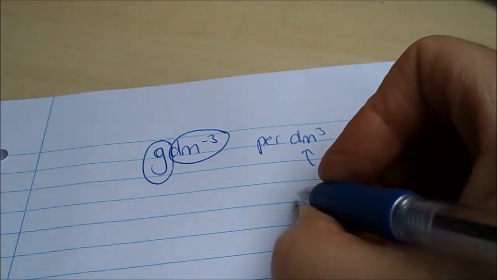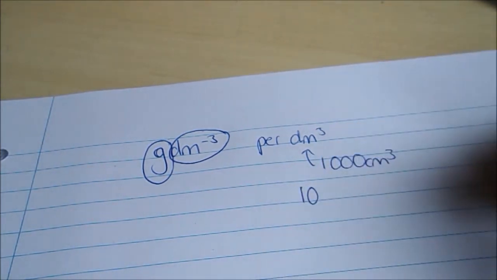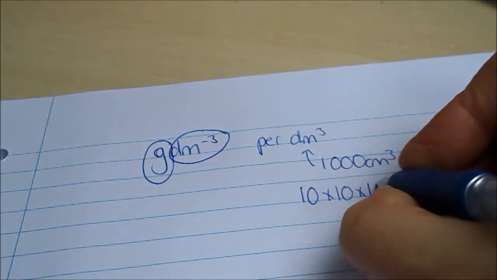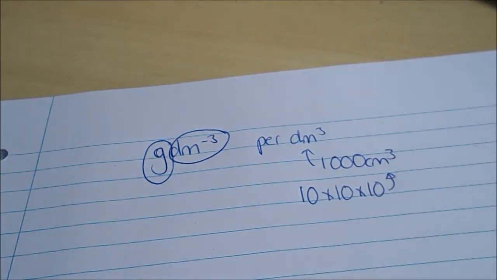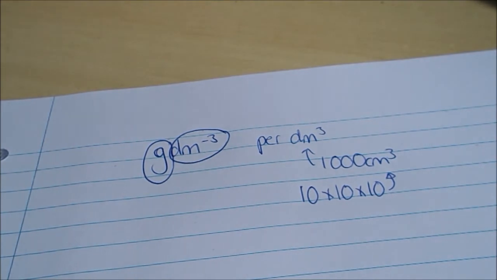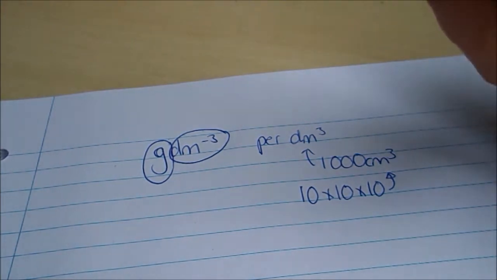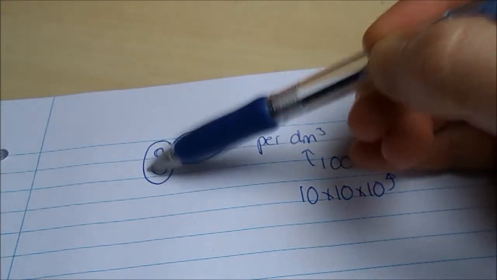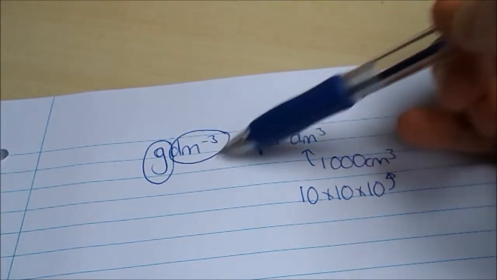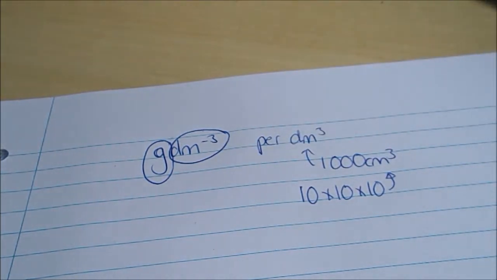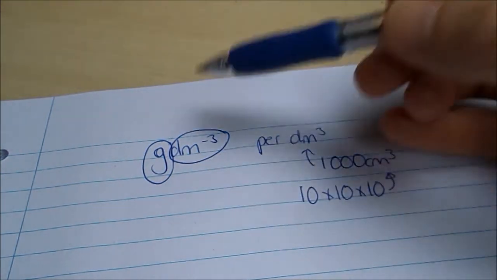A tenth of a meter is 10 centimeters, so 10 by 10 by 10 gives us 1,000 centimeters cubed. So 1 decimeter cubed is 1,000 centimeters cubed. So our concentration that we learnt about before, just to recap, is the mass dissolved per decimeter cubed or per 1,000 centimeters cubed.